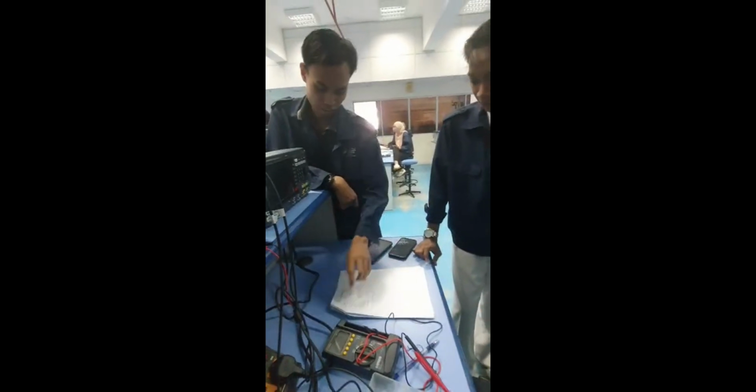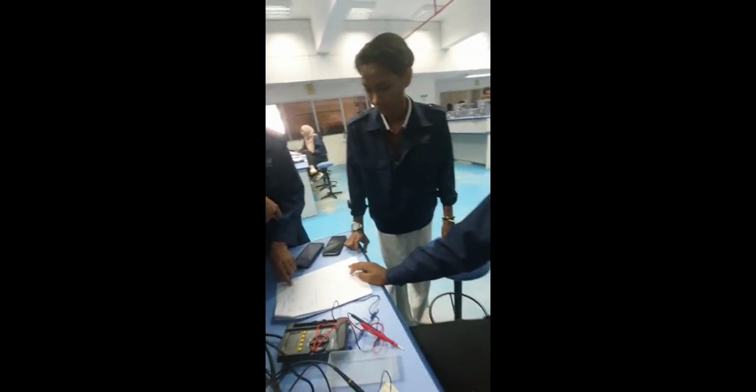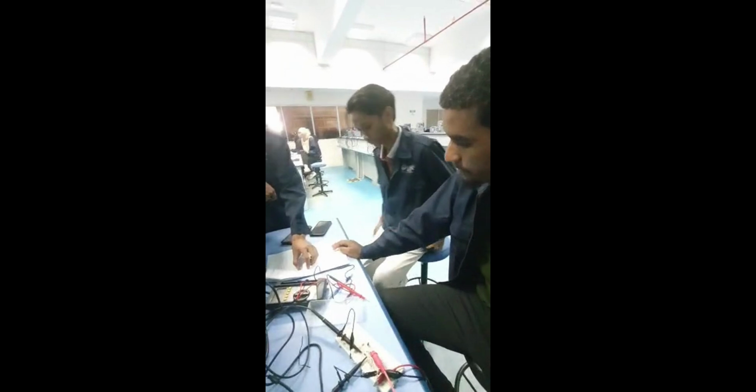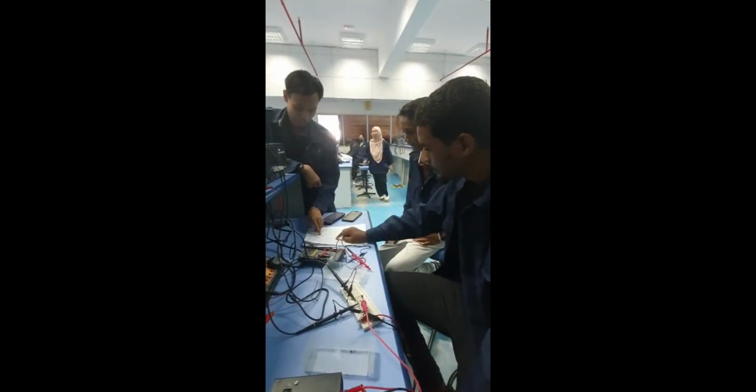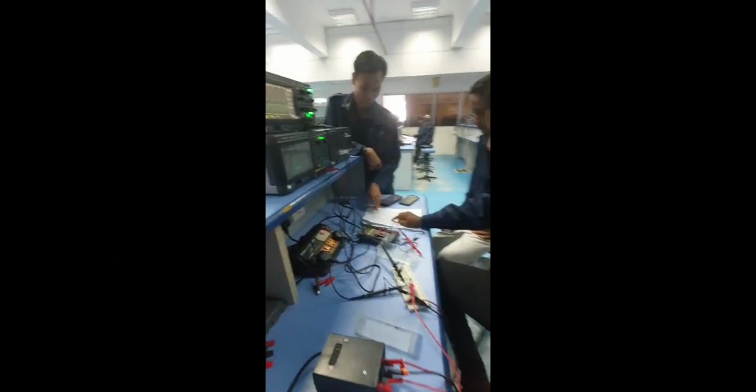Then after that you need to get this figure. Error. How can I find error? This only has the formula. Expectation, divided by this one, actual. What's actual? Actual is the one you got, the VDC. Then you divide by this and multiply by 100%.